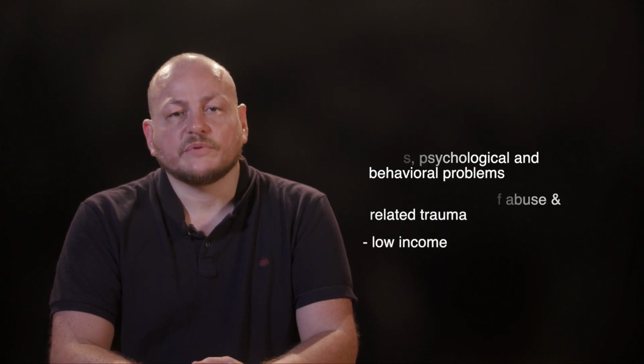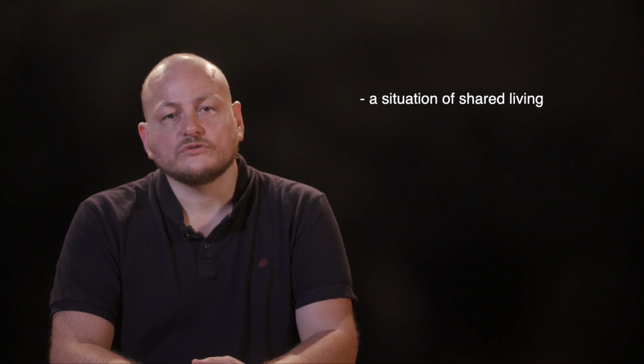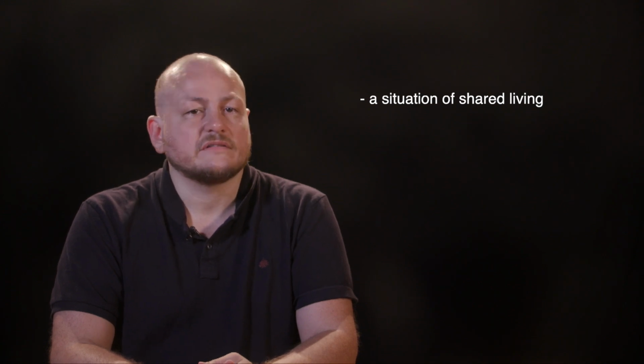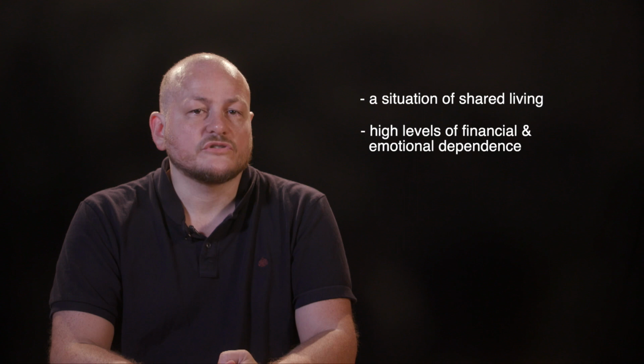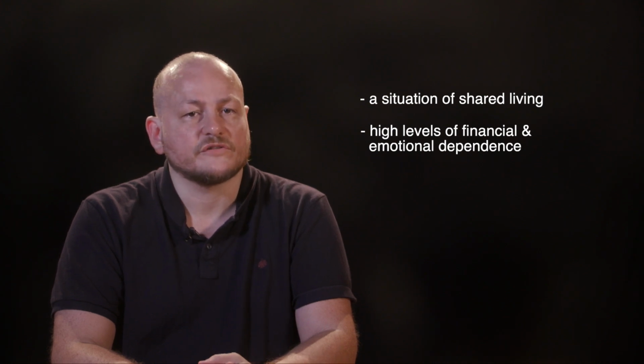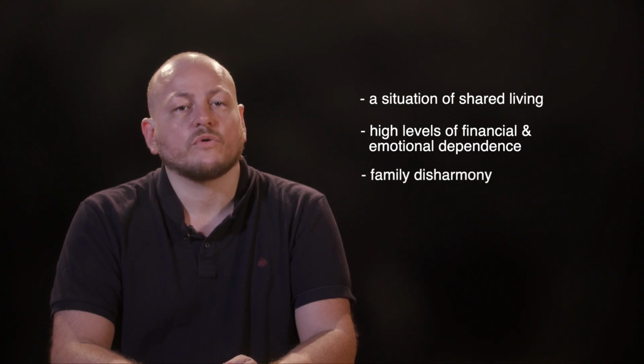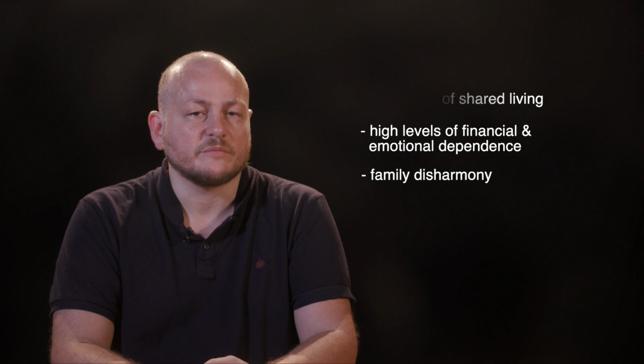At the relationship level, risk factors include a situation of shared living, especially between an older child and their parent, high levels of financial and emotional dependence of a vulnerable older person on their carer or vice versa, family disharmony, poor or conflictual relationships between family members.